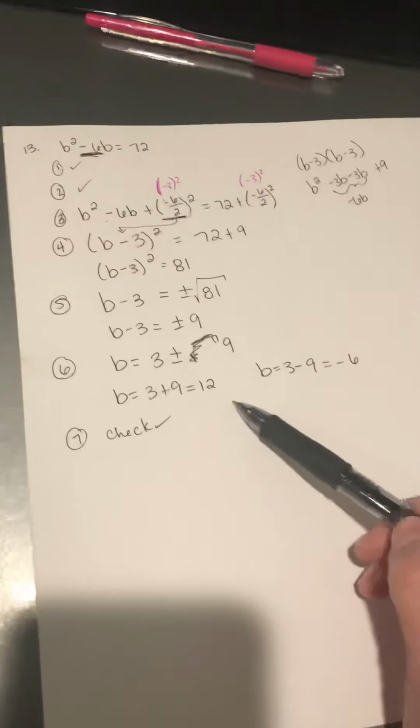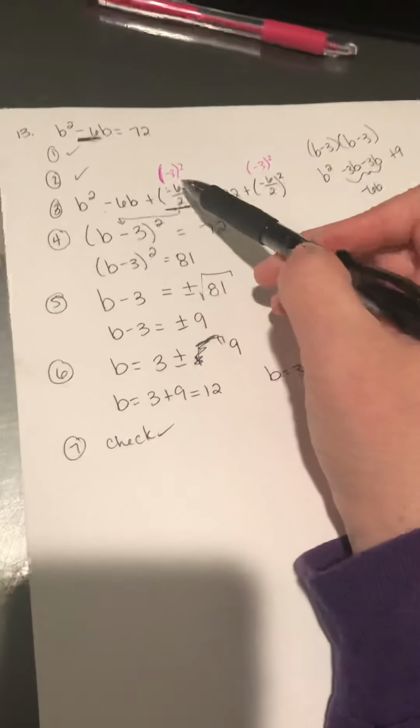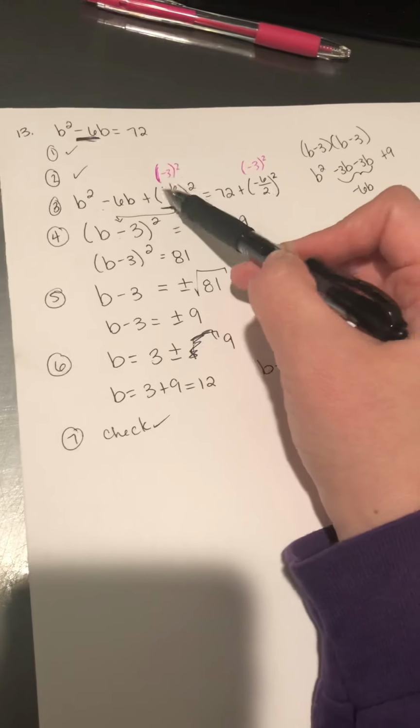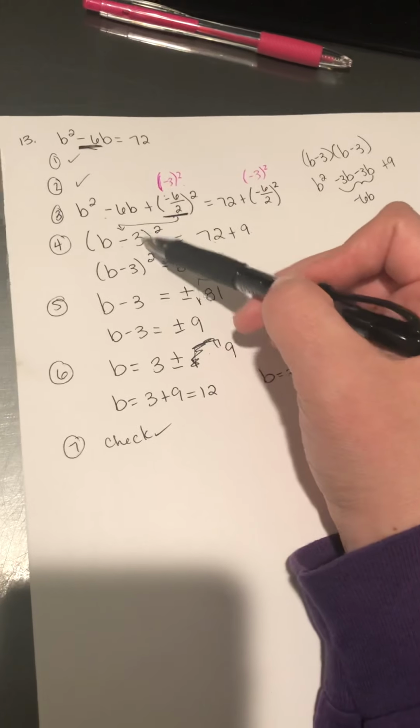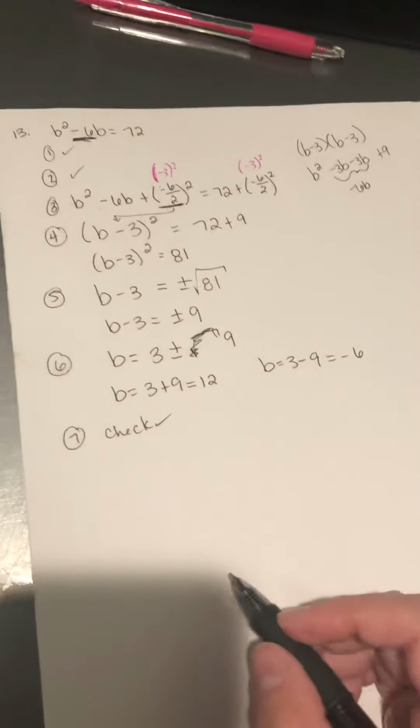Okay, so again, factoring would have been faster, but this is completing the square, and like I said, just be careful right here. So whatever you put in parentheses is what goes here, not the squared part. So don't write 9, it's actually negative 3.